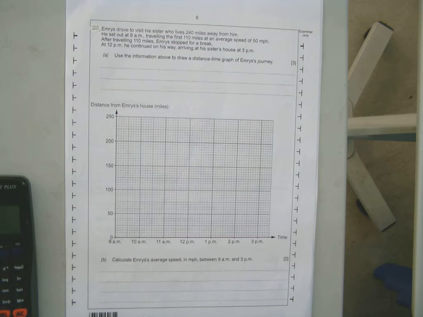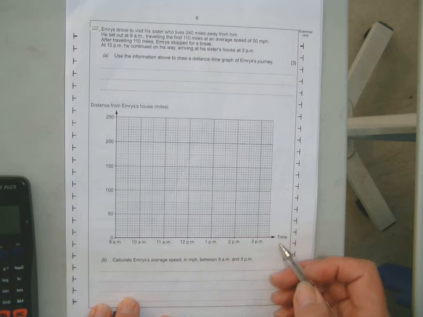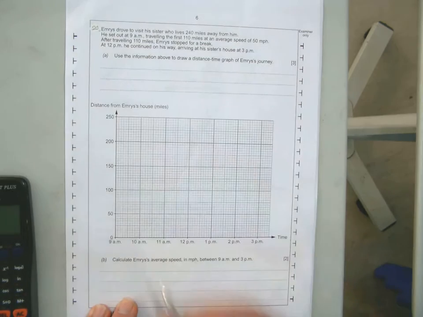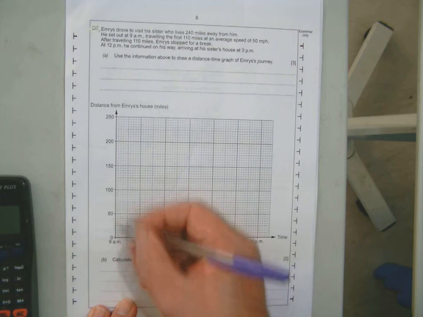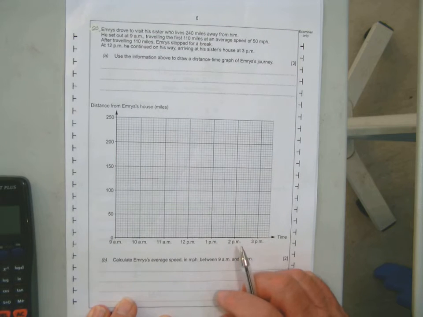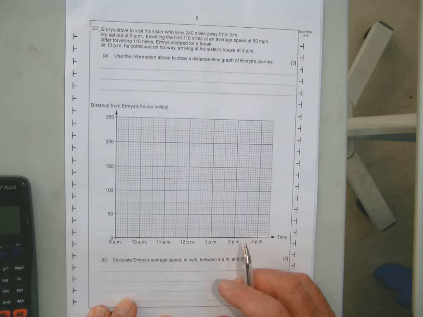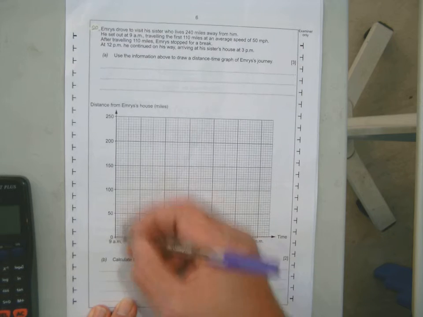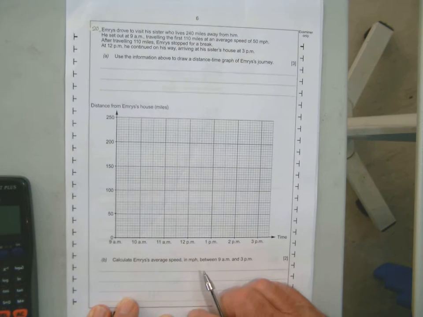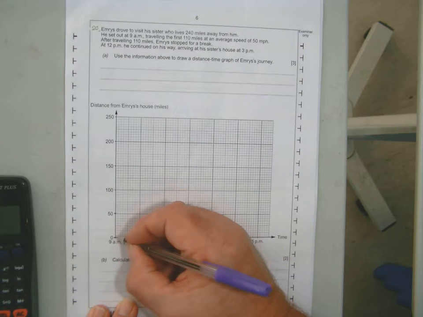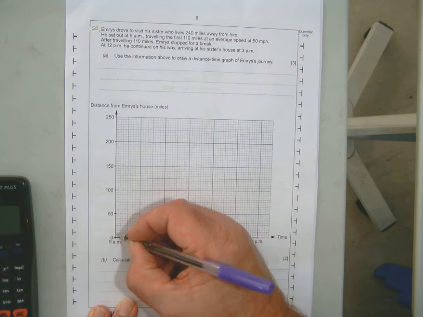Okay, now we got the travel graph. As you see, along the bottom are the times and going up this side are the distances in miles. Now then, the first thing you should work out when you start the graph is what the scale is. So going upwards, I got 10 squares there for 50 miles. So each small square is 5 miles.